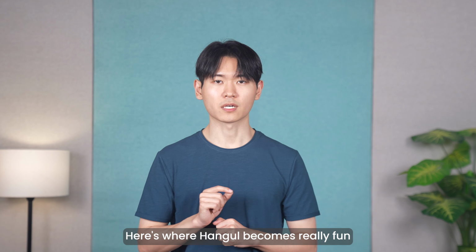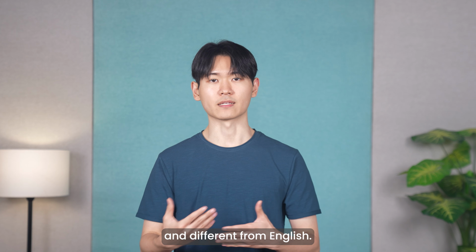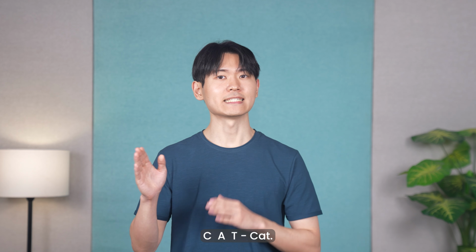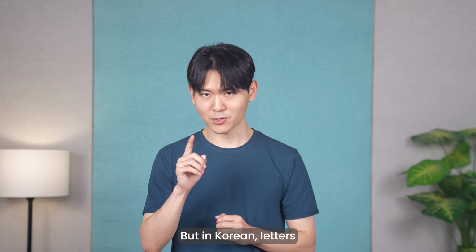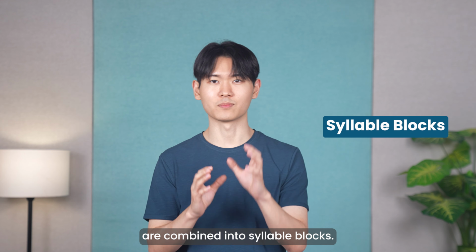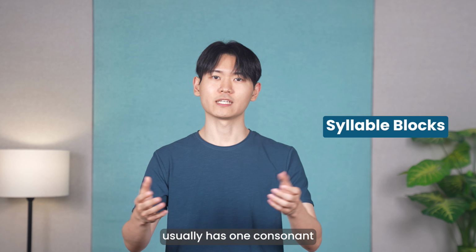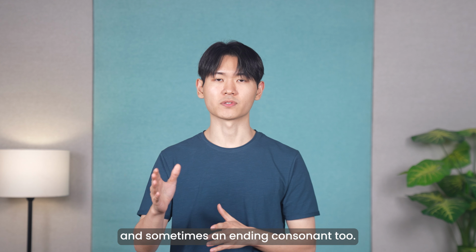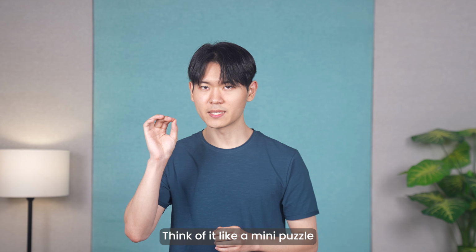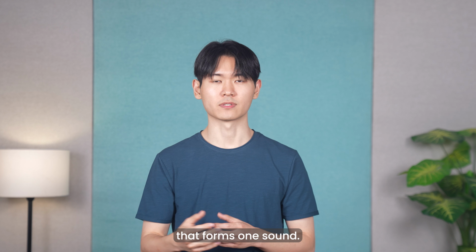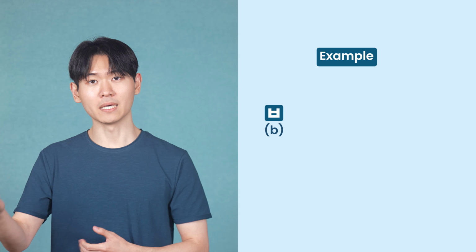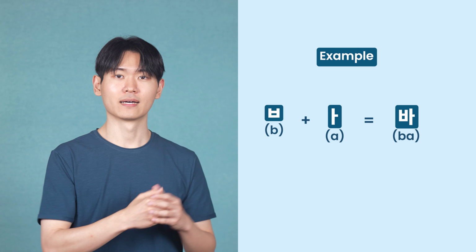Here's where Hangul becomes really fun and different from English. In English, you write letters in a straight line. C-A-T, cat. But in Korean, letters are combined into syllable blocks. Each block usually has one consonant plus one vowel, and sometimes an ending consonant too. Think of it like a mini puzzle that forms one sound. For example, hieut a is ha. Bieup a is ba.